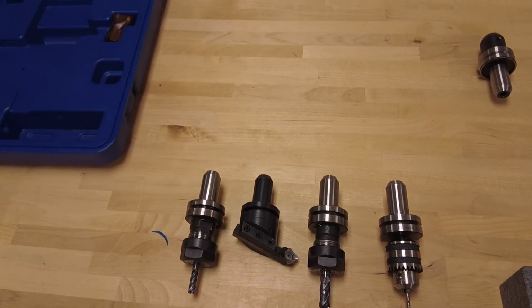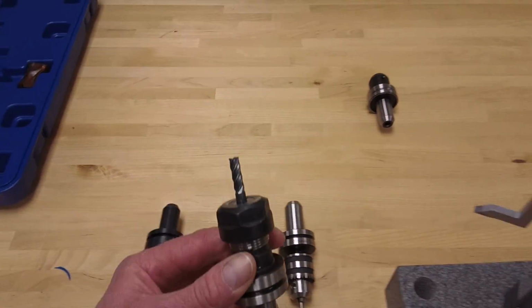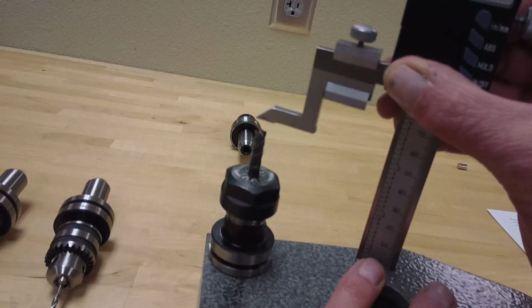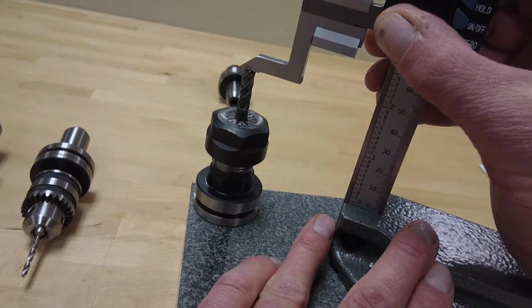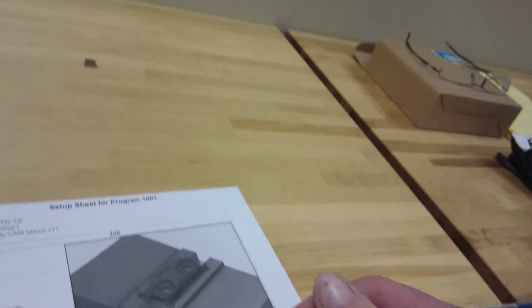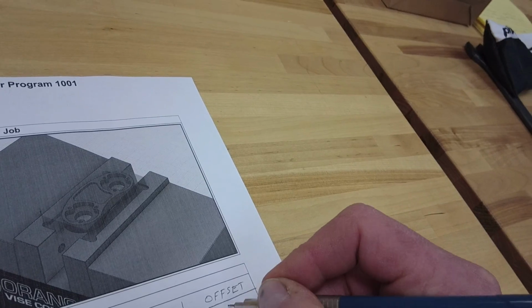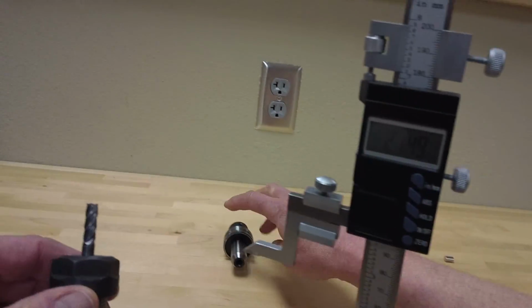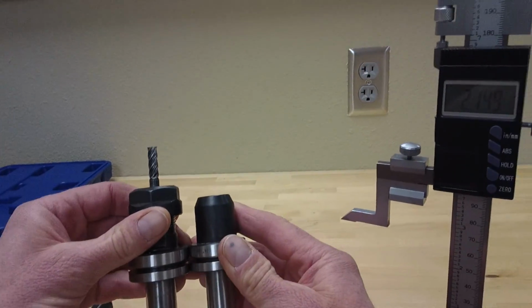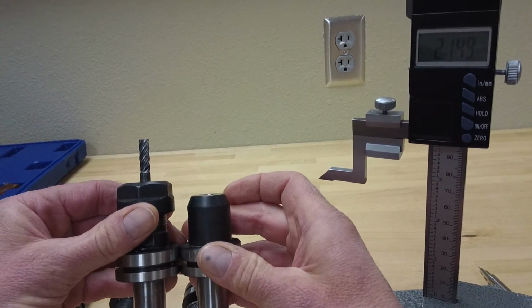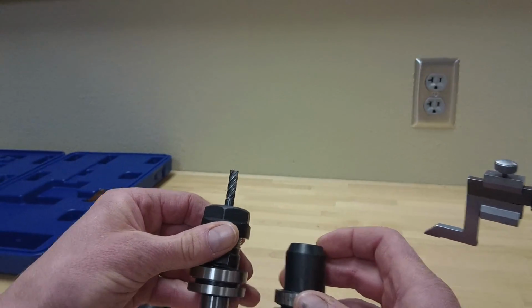each one of those. So we'll start with our tool number 3, our 1/4 inch end mill. Bring that down. Touch off of here, we got 1.3945. So we record that here. 1.3945. And remember, the measurement that we're recording is the relative difference between our tool number 0 and that tool that we just recorded.